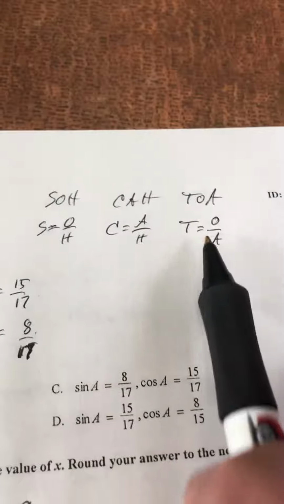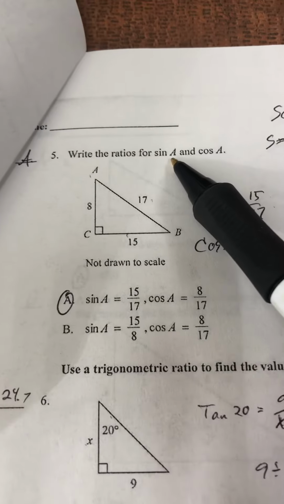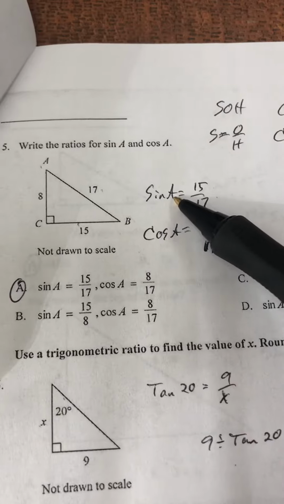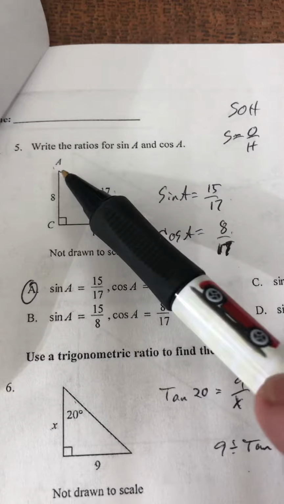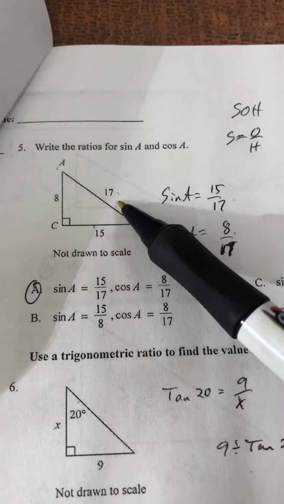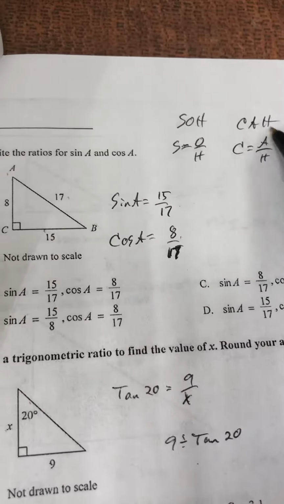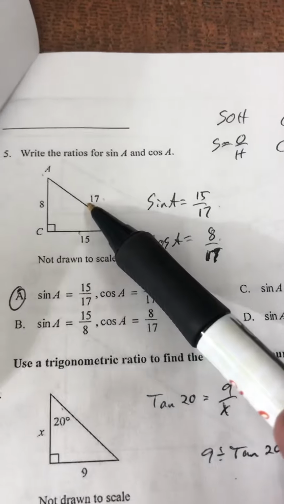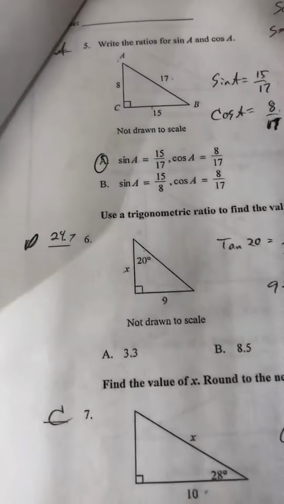I wrote SOHCAHTOA over here too because you're going to be using that a lot. Refer back to that, please. Number 5, write the ratios for sine of A and cosine of A. Well, sine would be opposite over hypotenuse, and my angle of interest is A, so opposite over hypotenuse. Cosine of A is going to be adjacent over hypotenuse, so adjacent over hypotenuse, so 8 over 17 is the hypotenuse. So A would be the right answer for that.